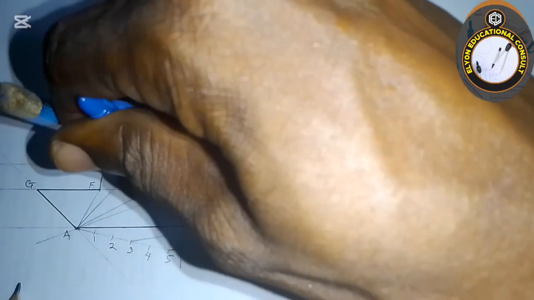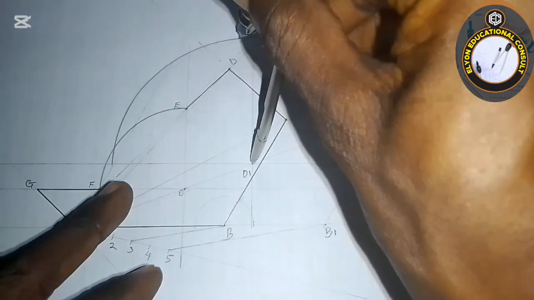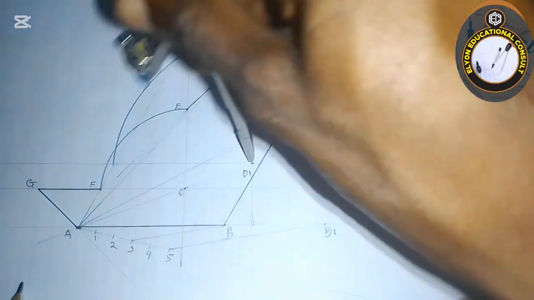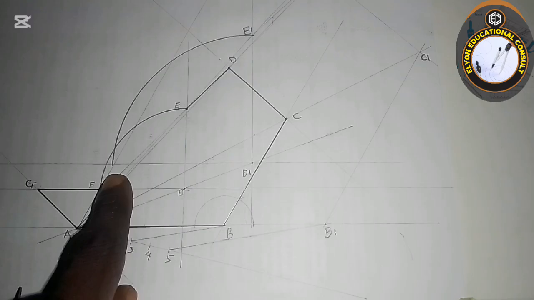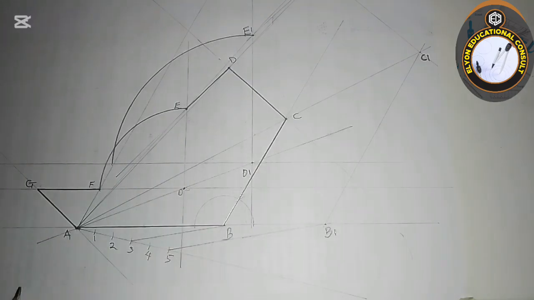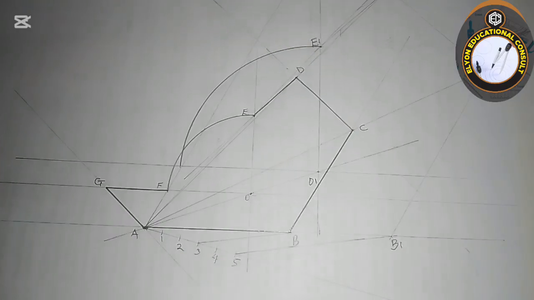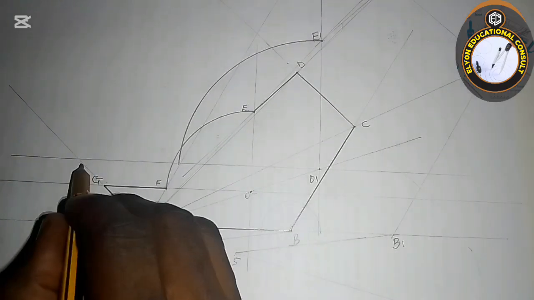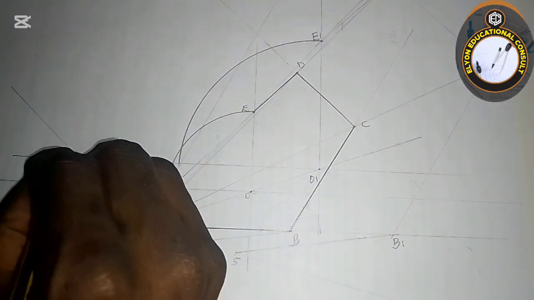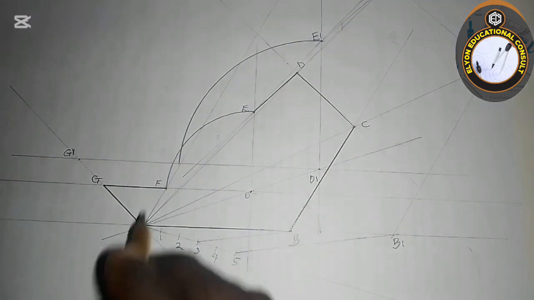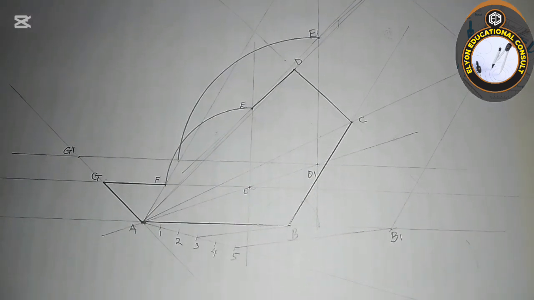Take note where it's touching this. So I just highlight that, where it touches this part now. So this side now becomes my G1. So this is G1.